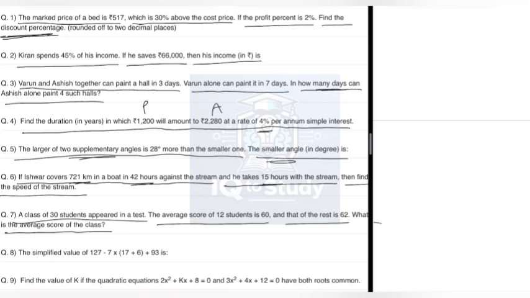If the average of 12 students is 60, then the sum becomes 12 into 60, which is 720. And the rest of the students are 30 minus 12, which is 18. So here the sum becomes 18 into 62, which is 1116.